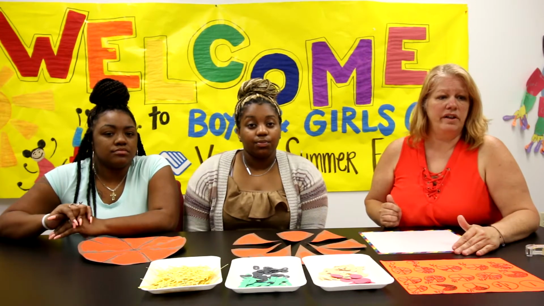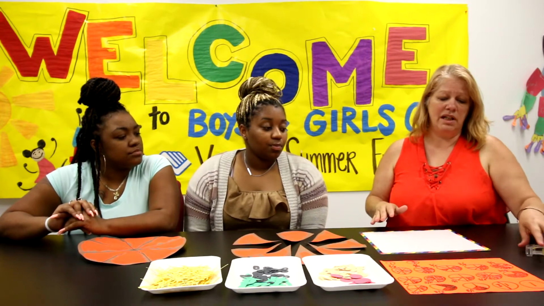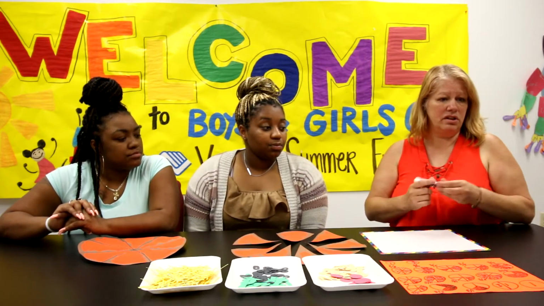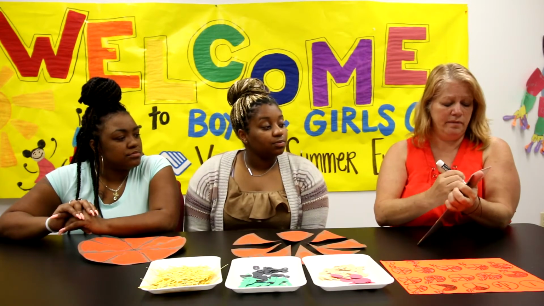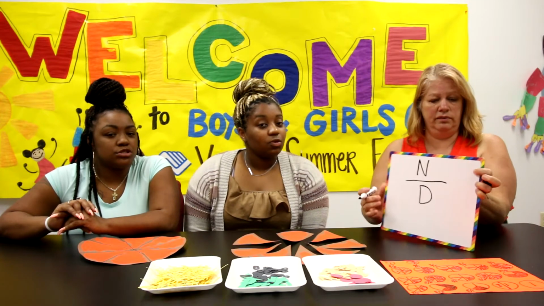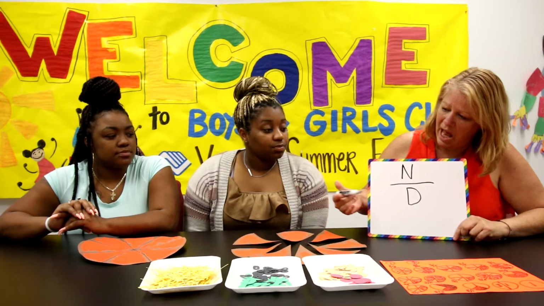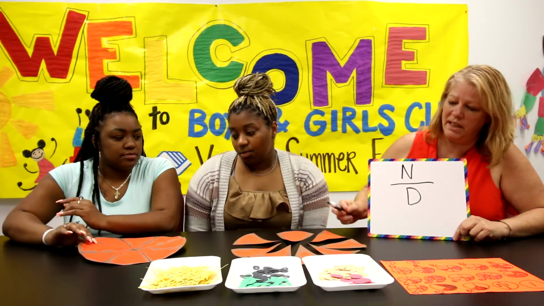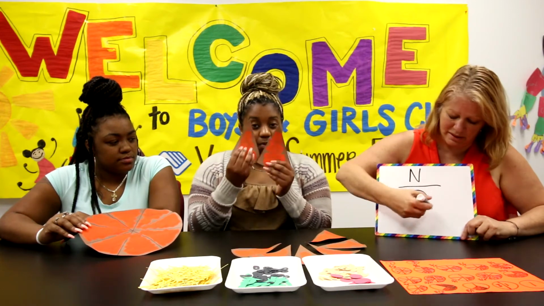So today we're going to figure out how to write a fraction and represent just the basic fractions. So to represent a fraction, you're going to have a numerator, which is your top number, and a denominator, which is your bottom. So your bottom number is how many pieces we split the pizza up into. Our pizza is split up into 8 pieces today.